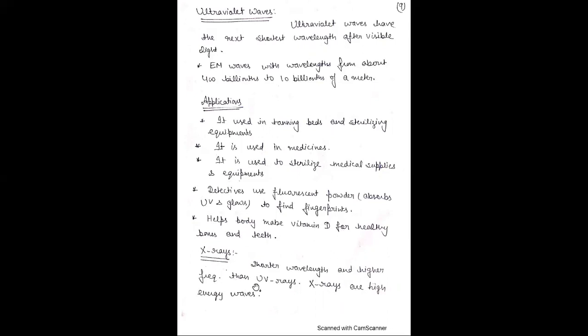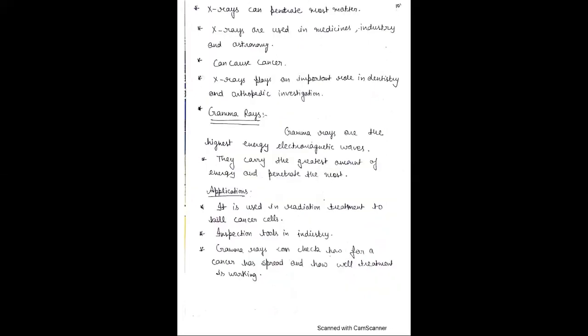Next is X-rays. X-rays have shorter wavelength and higher frequency than UV rays. X-rays are a high energy source. The penetrating power of X-rays is very high. Therefore, X-rays are used to detect the internal structure of the human body. X-rays are used in X-ray diffraction, which means finding the structure of crystals and any type of objects. X-rays can penetrate most matter, therefore they are used to determine the internal structure of matter.